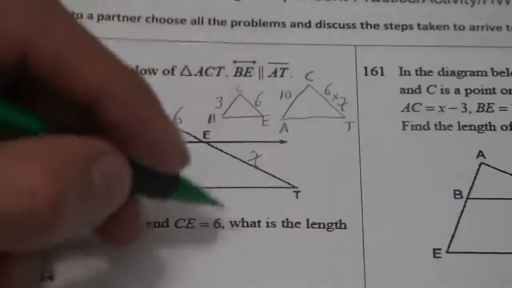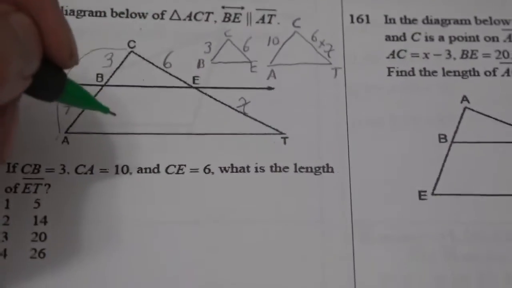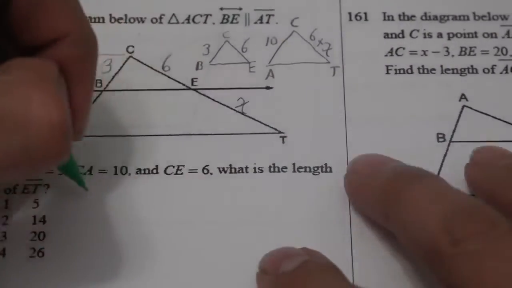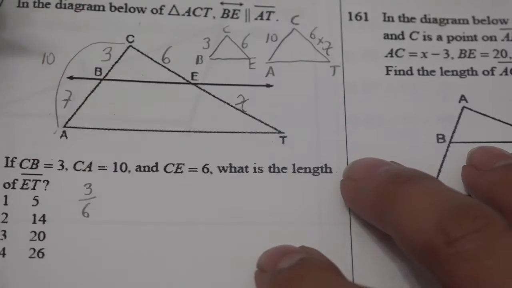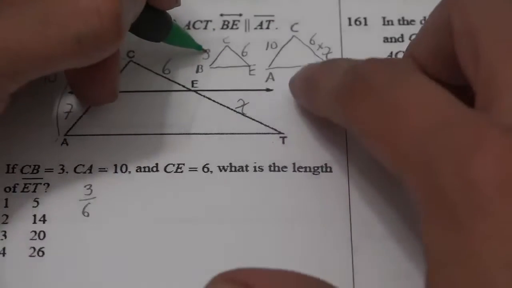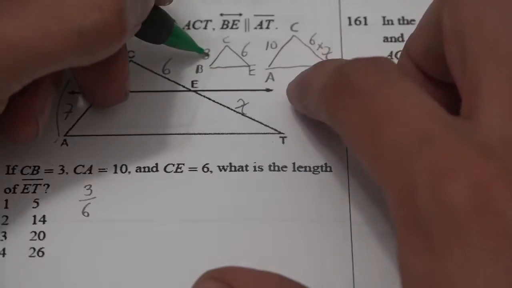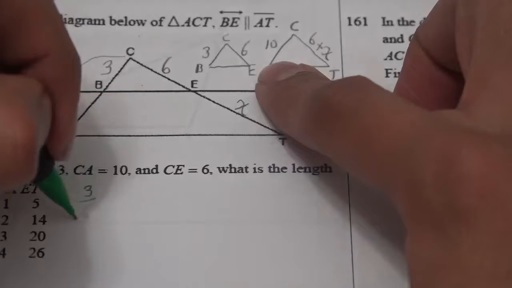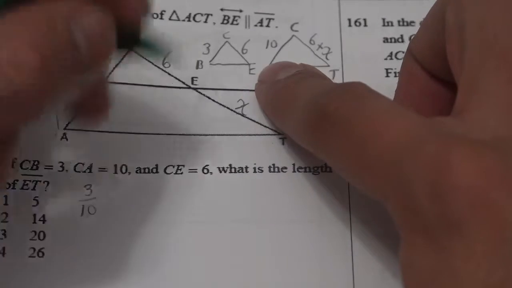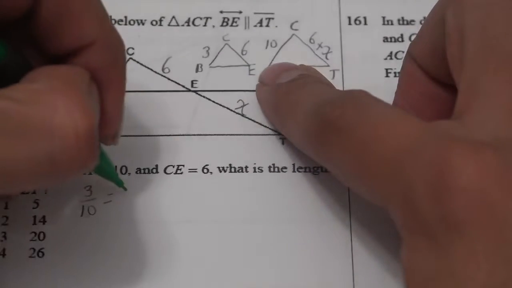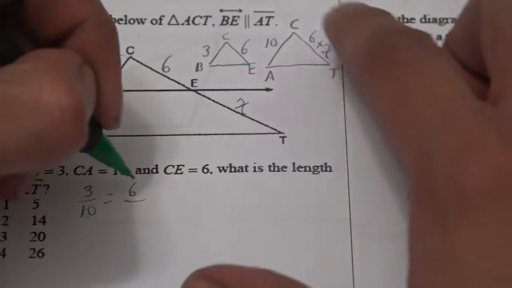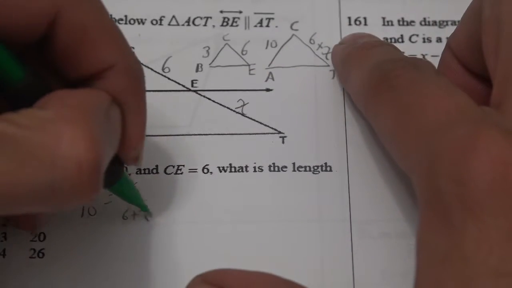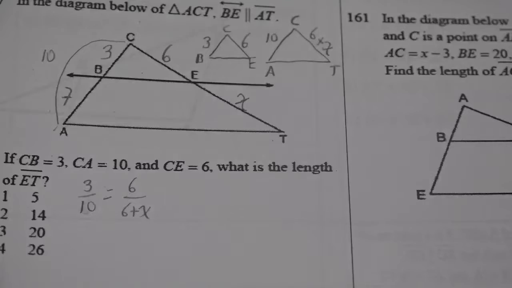Okay? So 3 is to 6. 3 is, no, not to 6, sorry. 3 is to 10. Oh my God, what are you thinking? Okay, 3 is to 10 as, so equal sign, 6 is to 6 plus X. Okay, now I cross multiply.